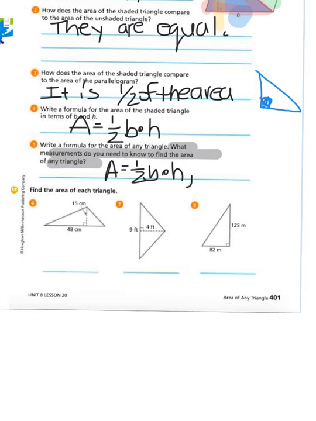You need to know the base, and I don't know if I can write this in here. I don't think I have enough room, but I'll try. You need to know the base and height.